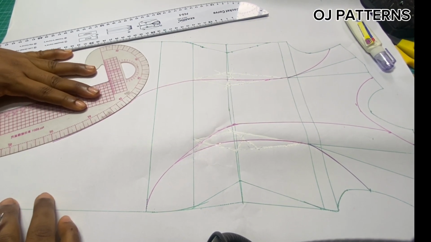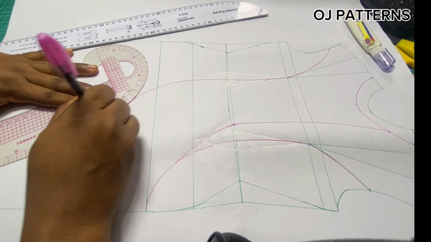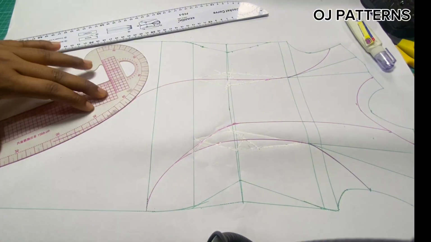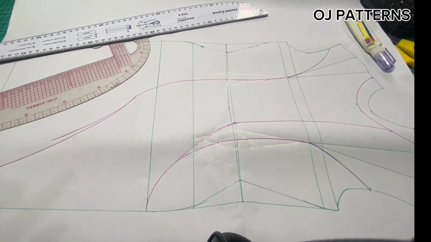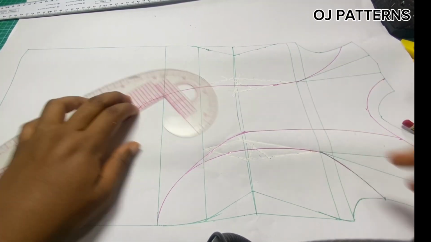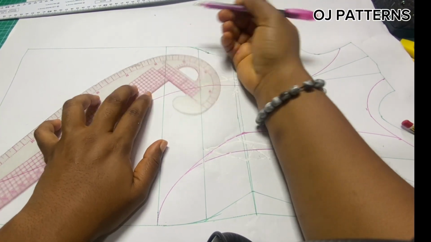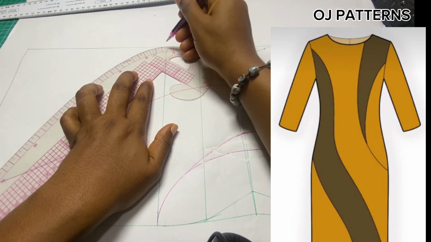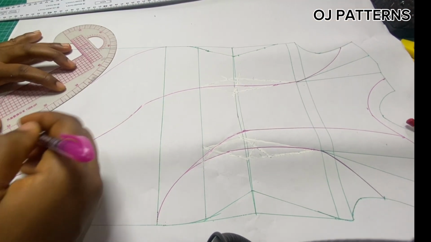Please ensure you don't have any funny line, and then we'll blend. Make sure your lines are straight. Make sure your lines are curved properly, no sharp edge. So I'll just eliminate this. So to mark out the next style line, I'll connect from the hip level, that's from the hip line here, flow with the curve, and then tilt it.